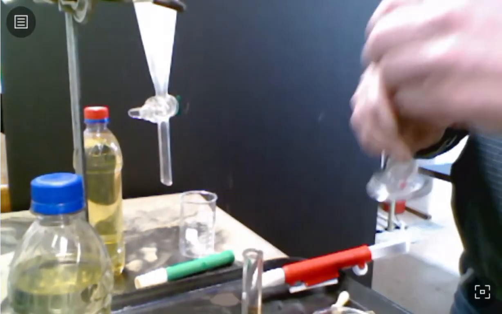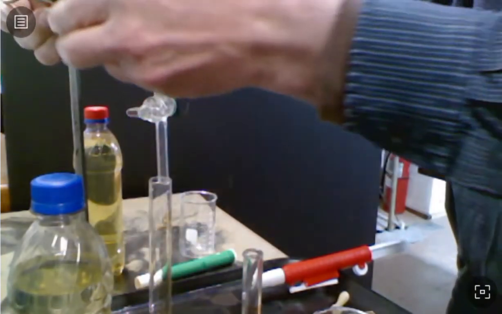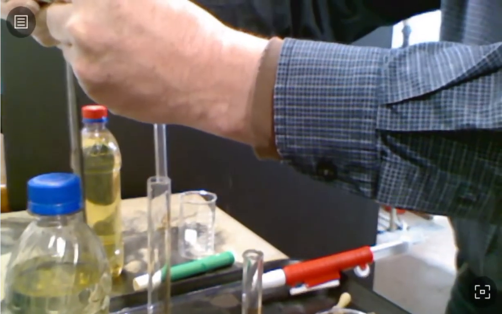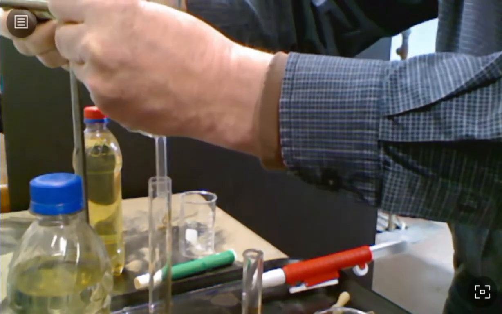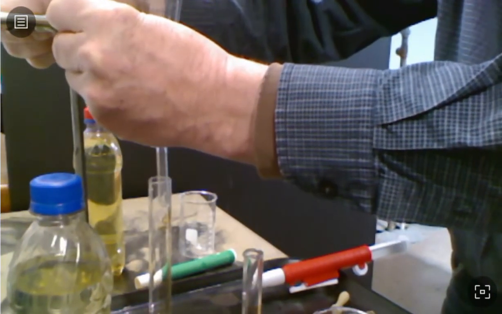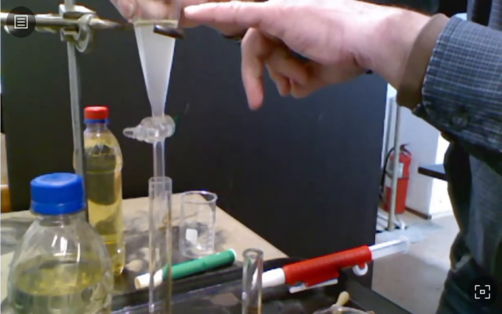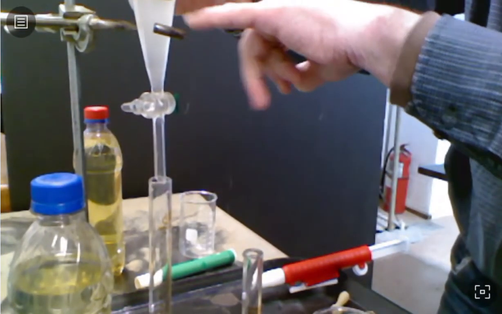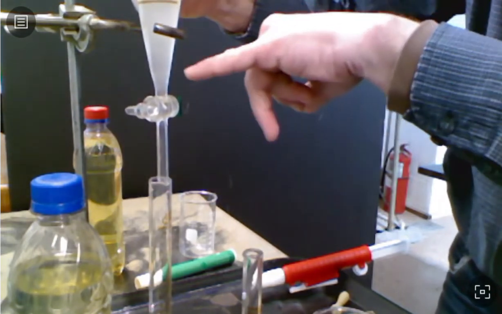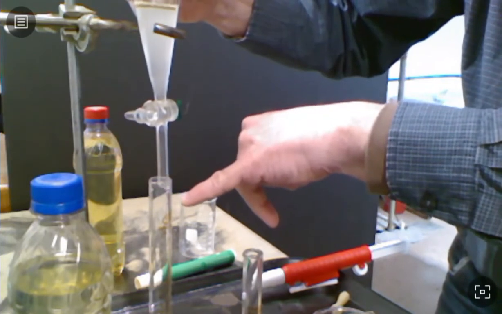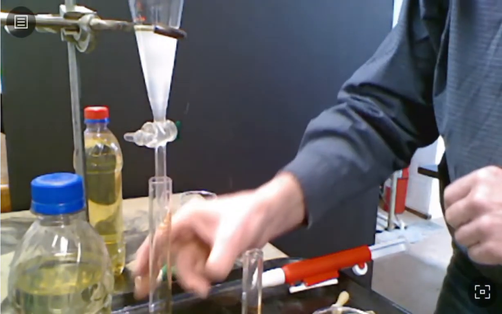So put my graduated cylinder under there to collect the fluid. Lower it back down a little bit instead. At this point, the part that we're going to watch really closely is this gasoline layer up here. We will watch it get closer and closer to the bottom, but we don't want to collect any of that gasoline into the graduated cylinder. So we will stop the flow before we do that.